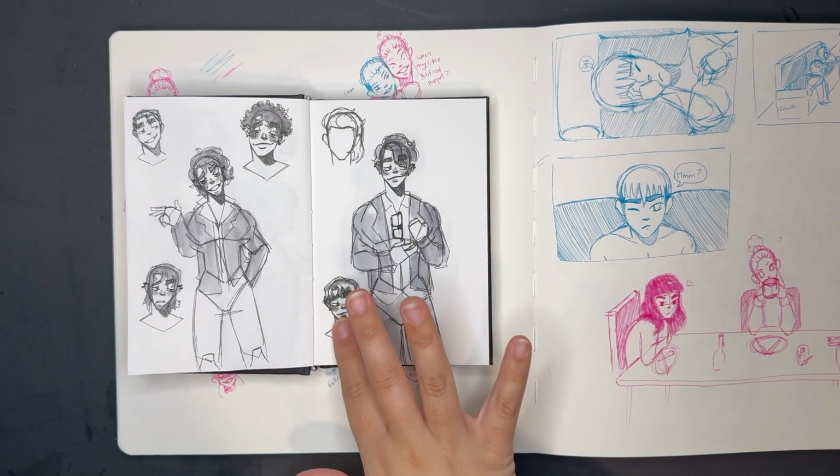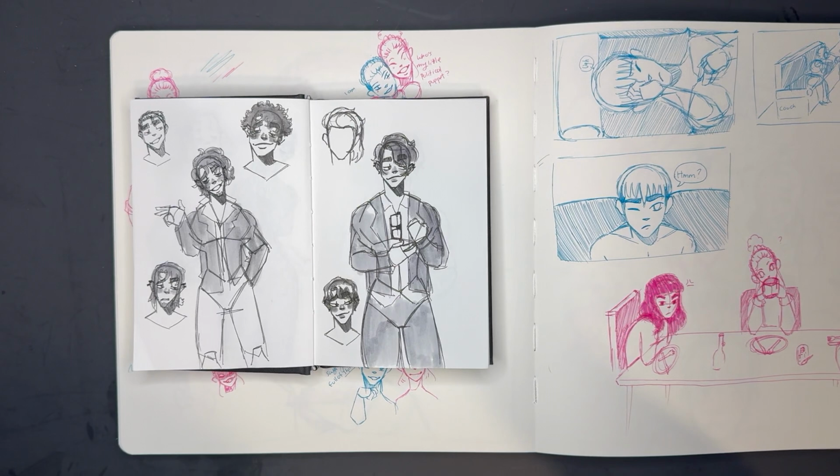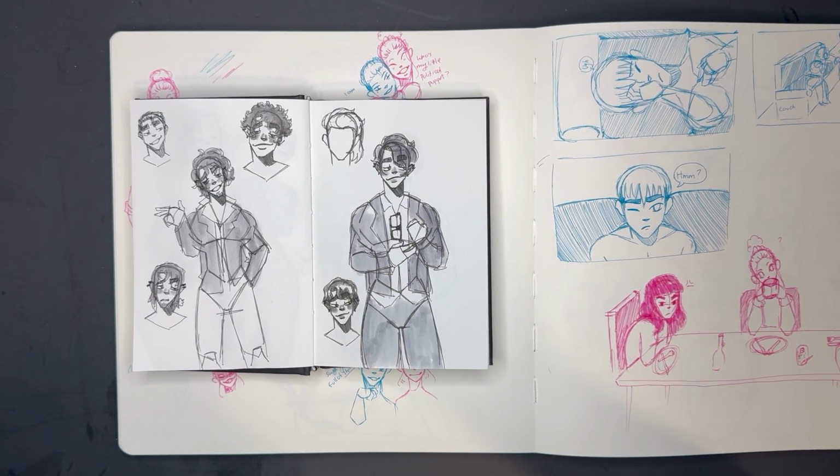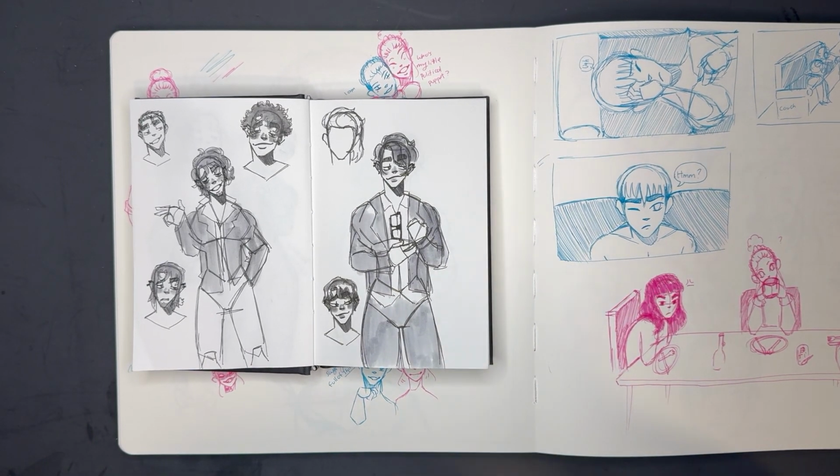And so I tried this sketch, and I was like, okay, I'm gonna change the eyes a little bit, because the eyes look pretty similar to another OC that I have, who has eyes that slant downward for a sleepy look.